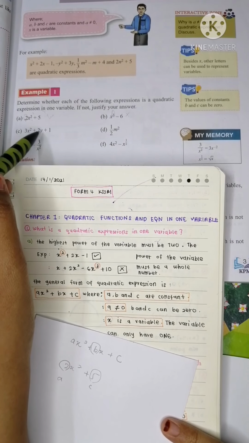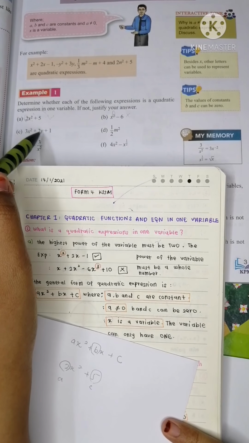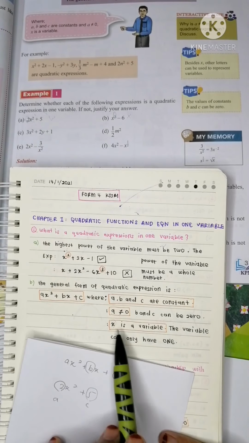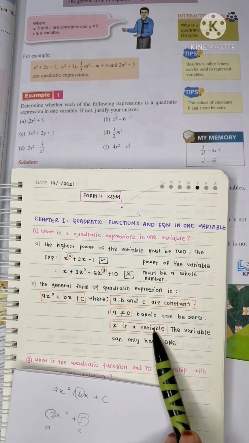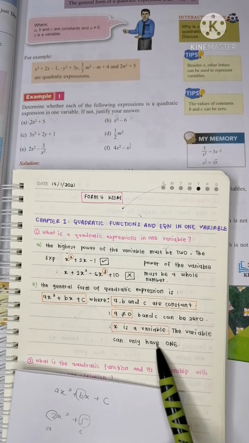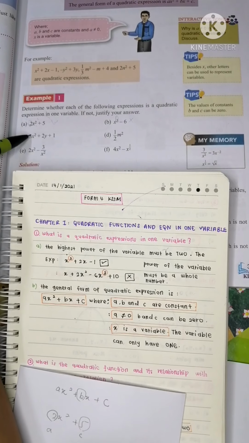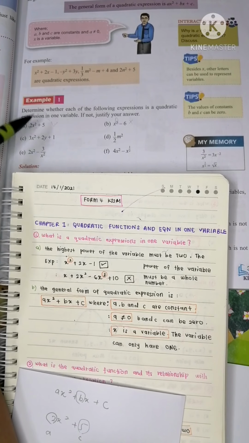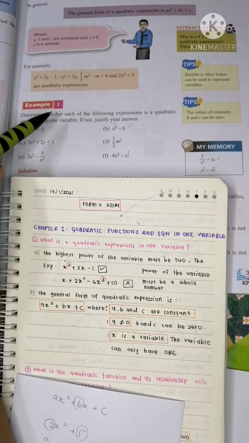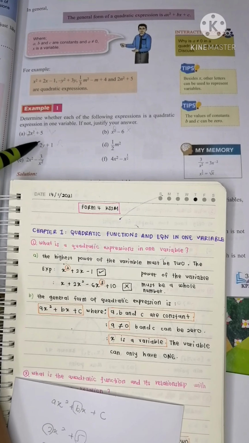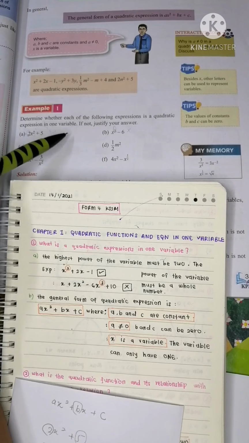Because the number of unknowns is more than 1. Look at the second characteristic. X is a variable. The variable can only have one, but this question has more than one variable. So this is not a quadratic expression in one variable because the variables are more than one.